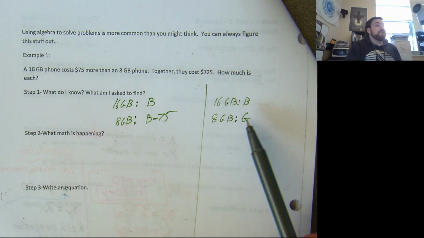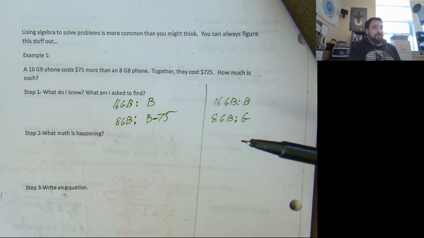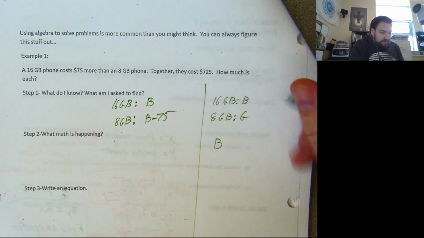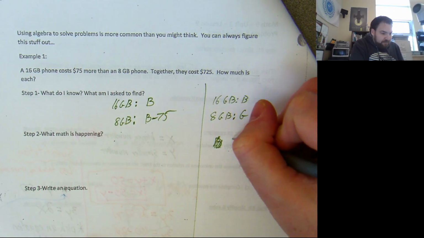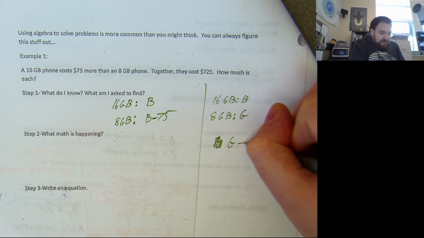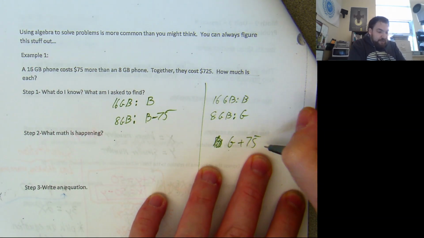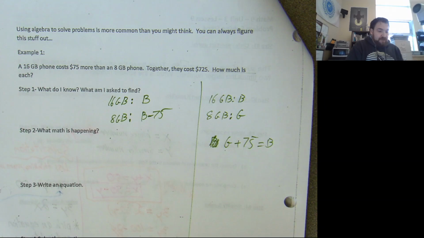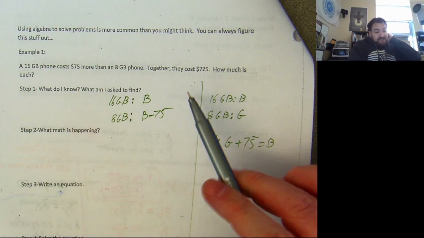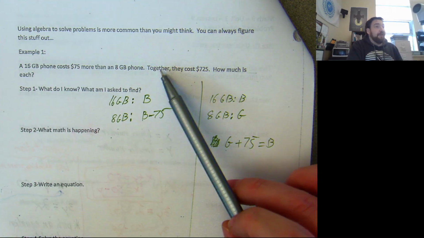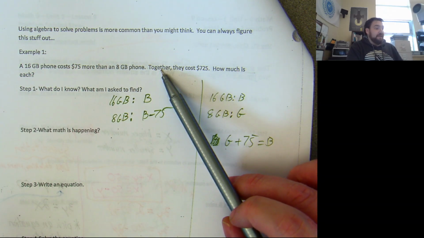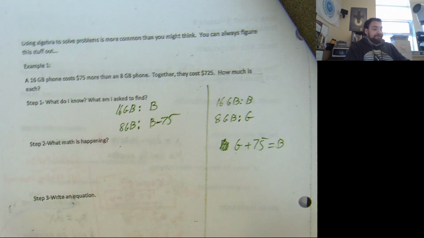If we do it this way, if you introduce two variables, you have to use substitution. Because now we're going to have two expressions. We know that G plus 75 equals B. We also know that together they cost $725. That's going to be the second equation. Together means, what am I doing mathematically? Together was one of the words we looked at.